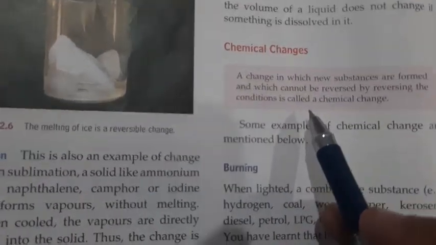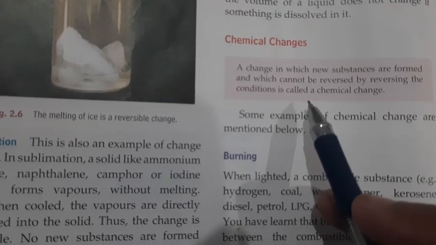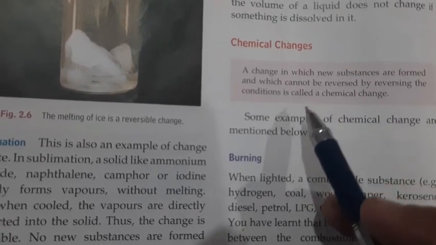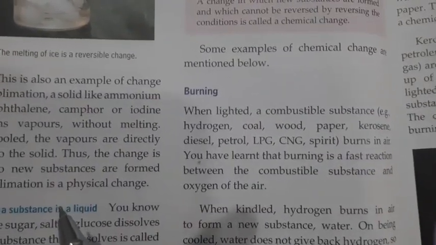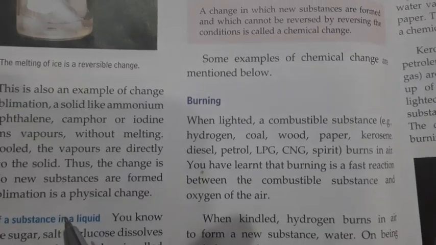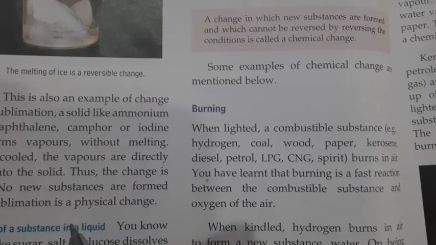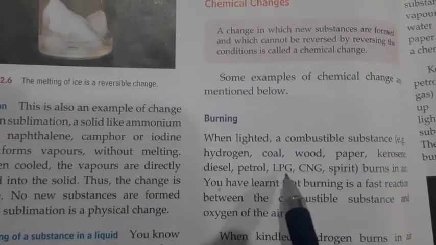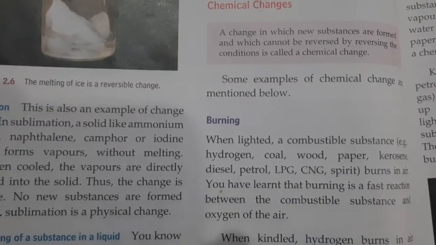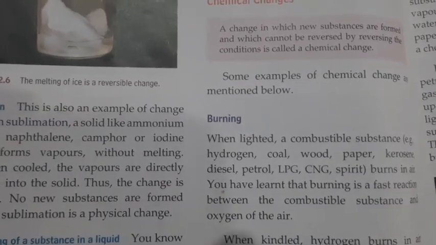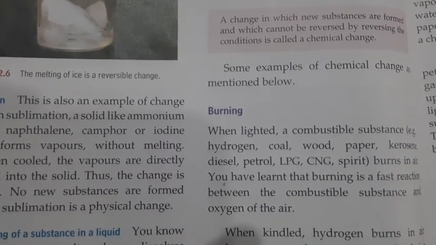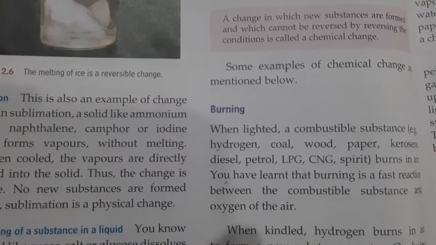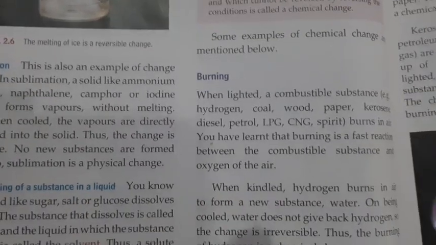A chemical change is one in which new substances are formed which cannot be reversed. A new substance is formed in a chemical change, right? Clear? Very few chemical changes can be reversed, otherwise maximum chemical changes cannot be reversed. For example, burning. Suppose you are using fuel in your cars, bikes, and that cannot be reversed back because a new substance is formed.